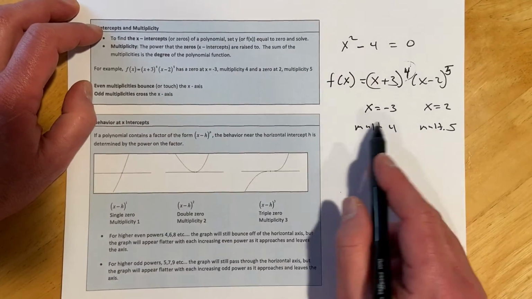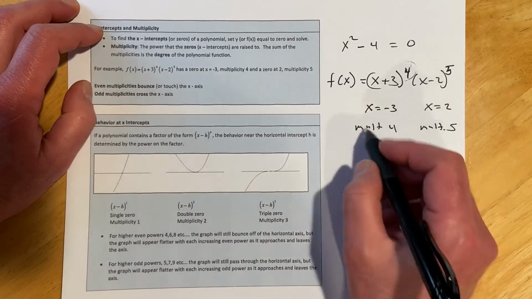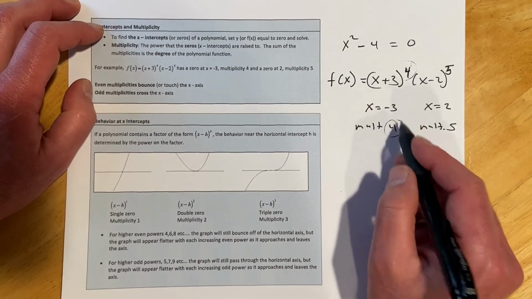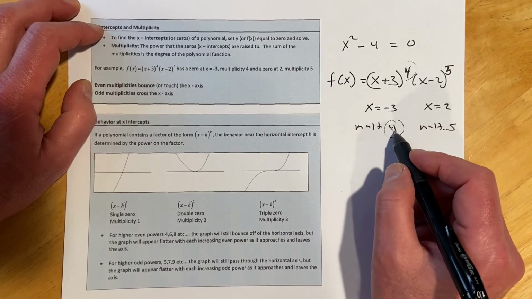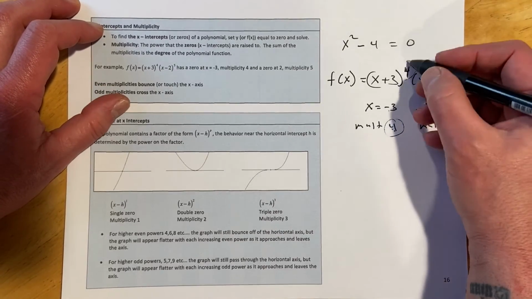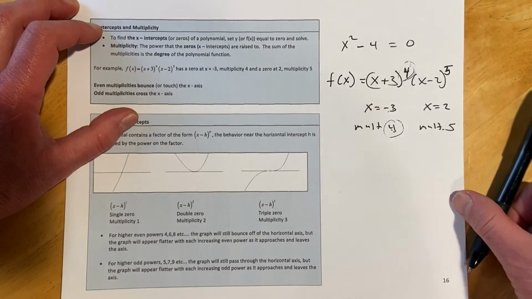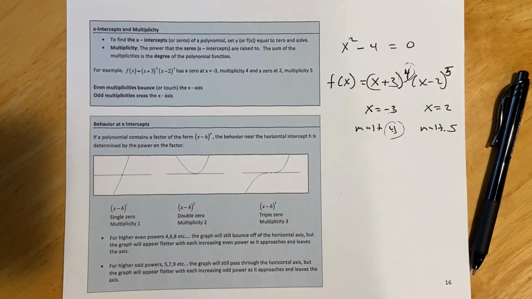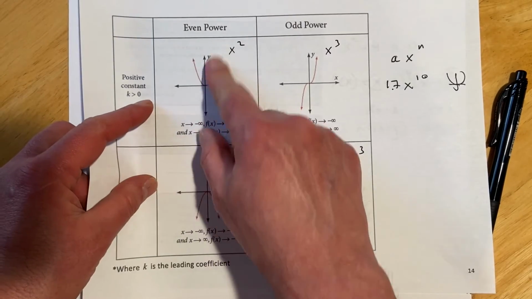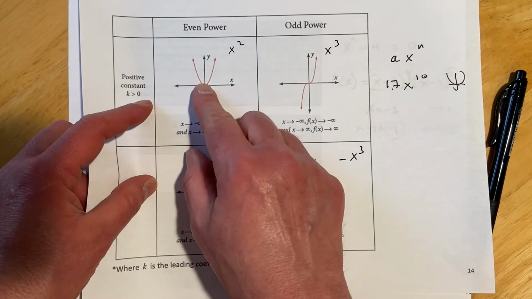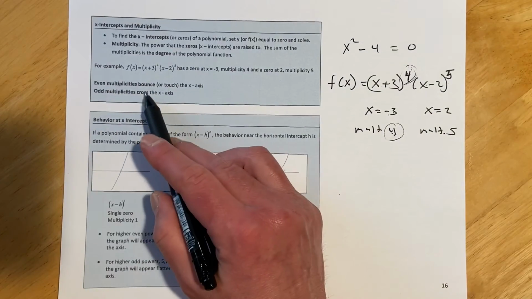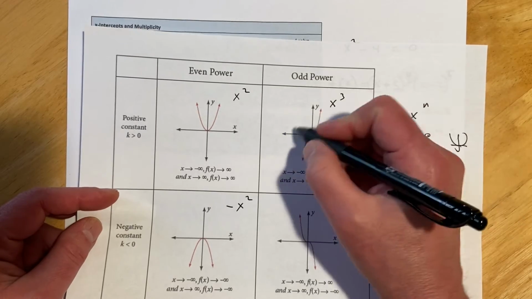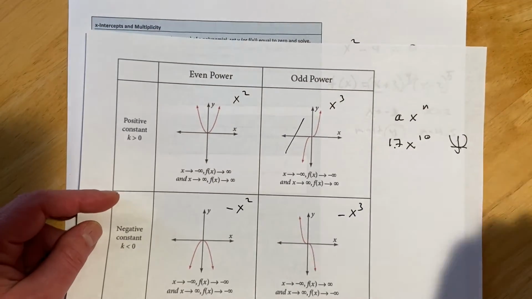And then what we're going to see is that for even multiplicities, like here, and it's not the value of the zero, it's the number of times it's repeating. So this is a negative number, but it's repeating an even number of times. When we see that, the function is going to bounce at that intercept. It's going to act kind of like an x squared. When we see an odd power, odd multiplicities, those are going to cross the same way x cubed or y equals x does.